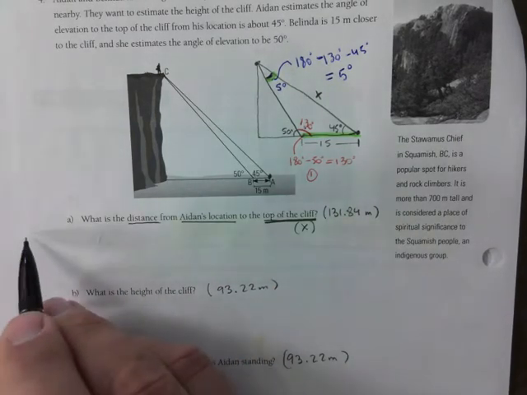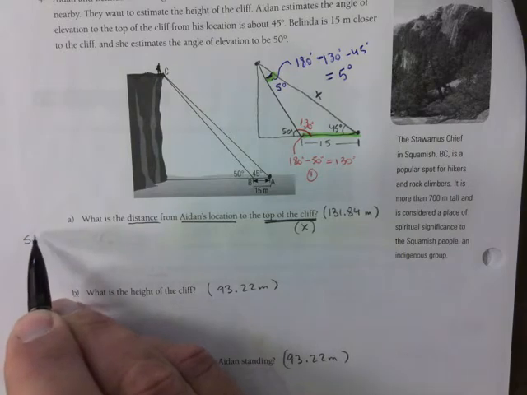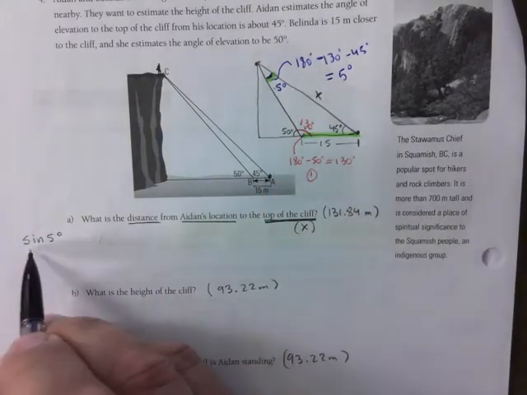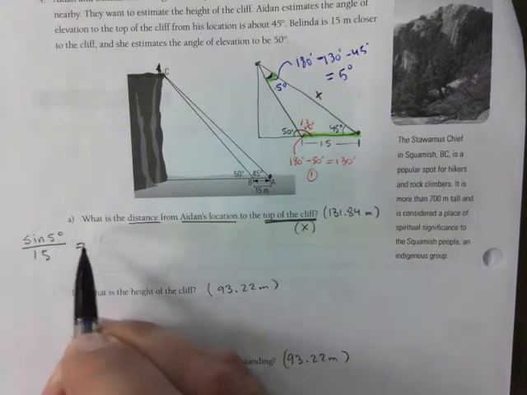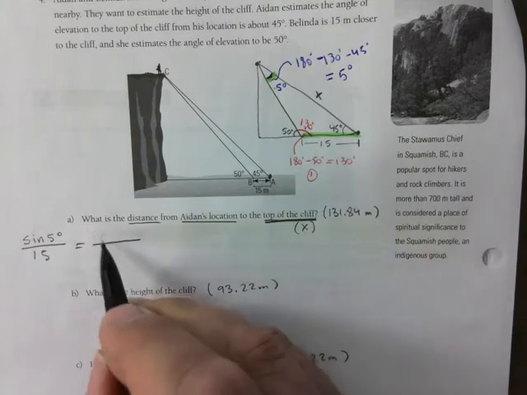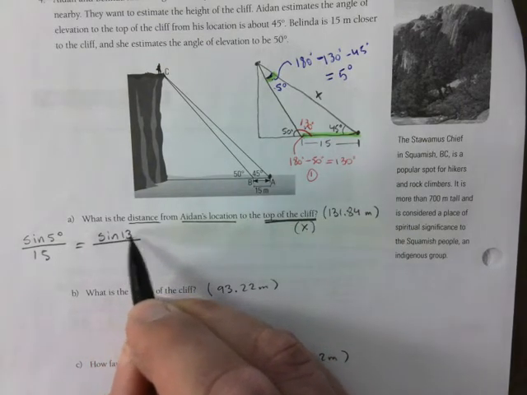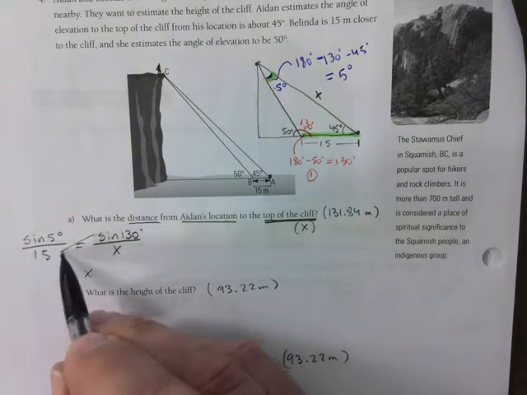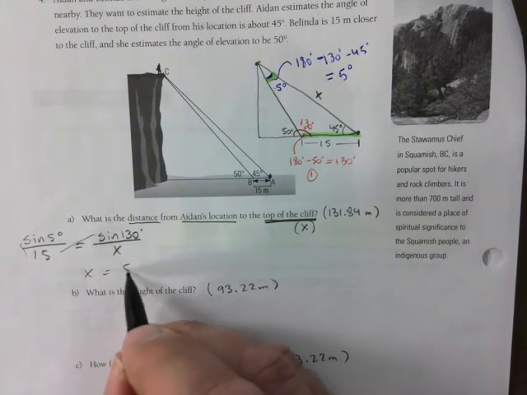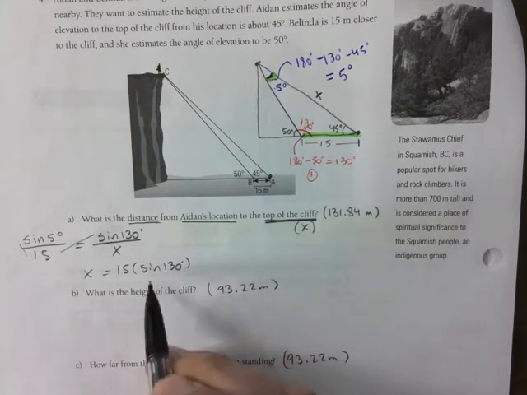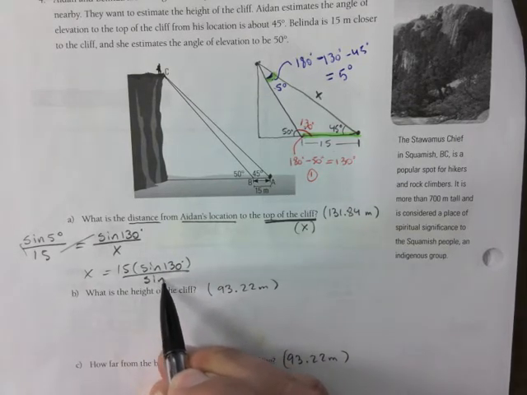So how do we start this whole thing? We're going to go sine of 5 degrees over 15 is equal to sine of 130 degrees over x. Right, cross multiply and divide. Divide that by sine of 5, right?